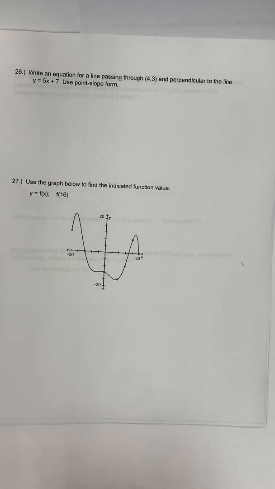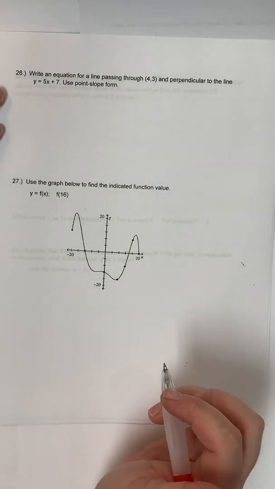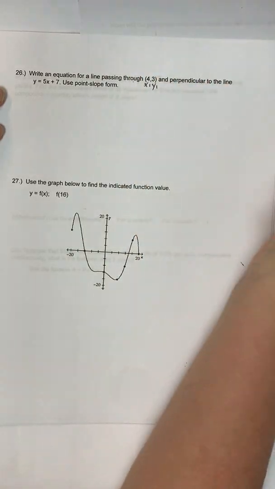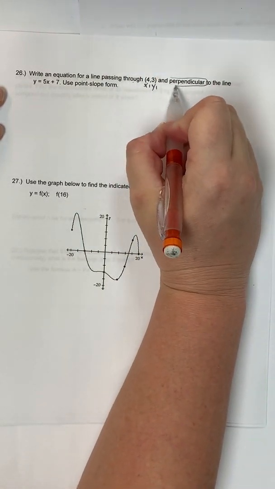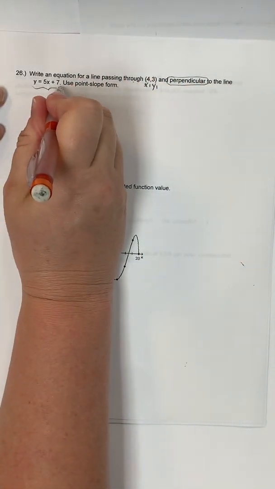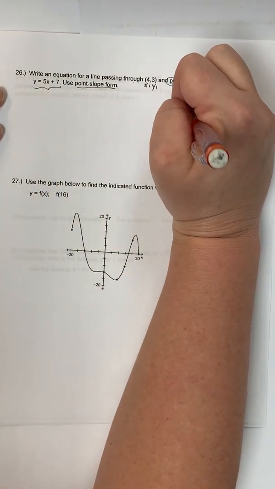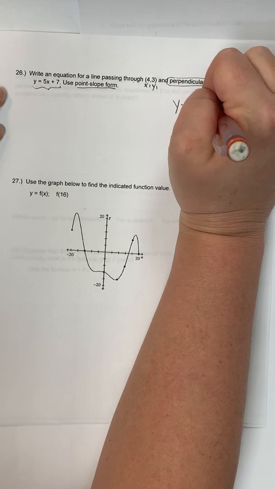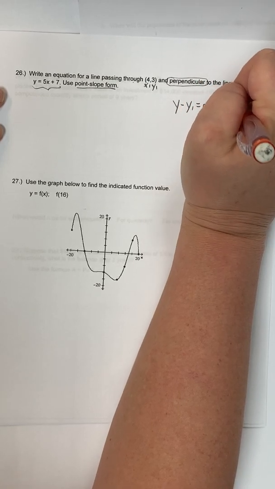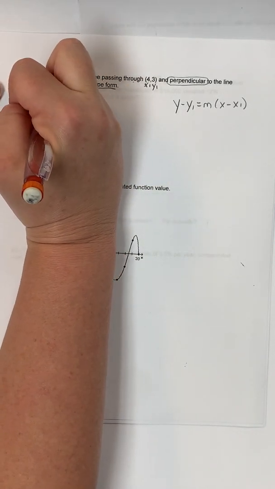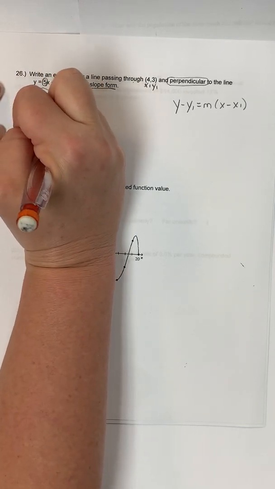All right, 26. Write an equation for the line passing through x1, y1 and perpendicular to this line using point-slope form. Okay, so as you can probably guess, depending on which version of the test you get, you could either get 25 or 26. Okay, we have our point, we need our slope. Now this slope is 5, but I don't want 5.